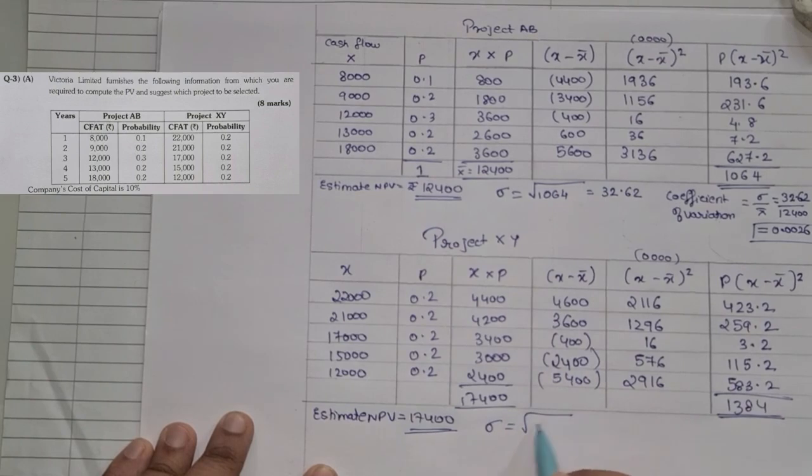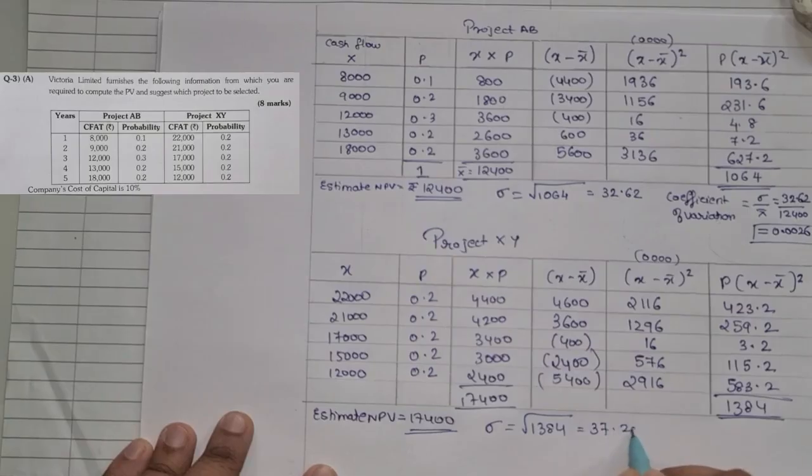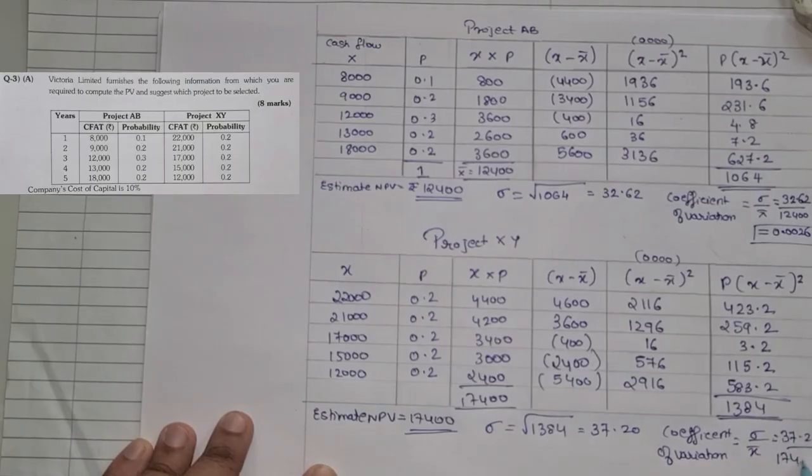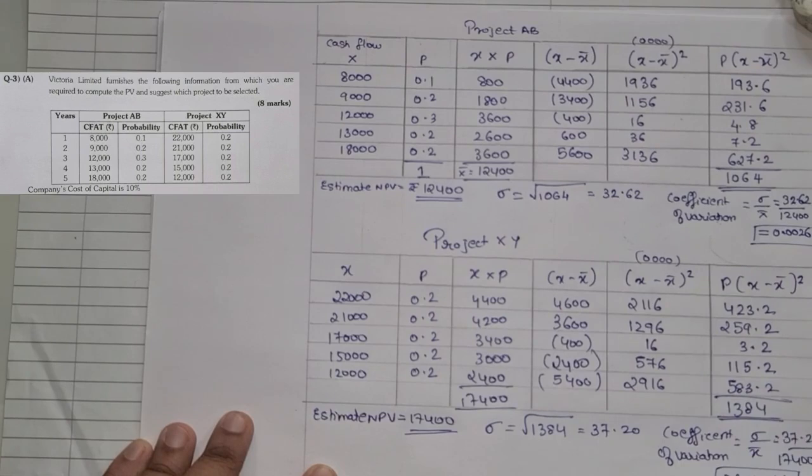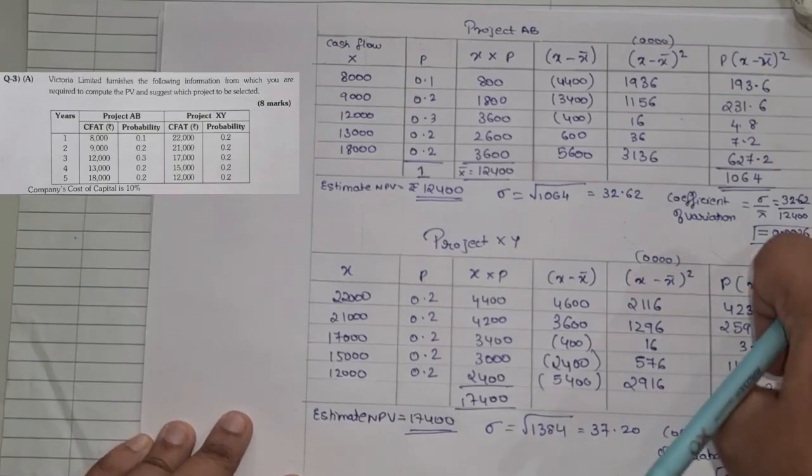So that standard deviation is the square root of 1384. When we find the square root, we get the value as 37.20. Lastly, the coefficient of variation will be standard deviation upon x bar. Standard deviation was 37.20, x bar was 17,400. So 37.20 divided by 17,400, we get the value as 0.0021. The first one was 0.0026, and this is 0.0021. So among the two, AB is much more risky.